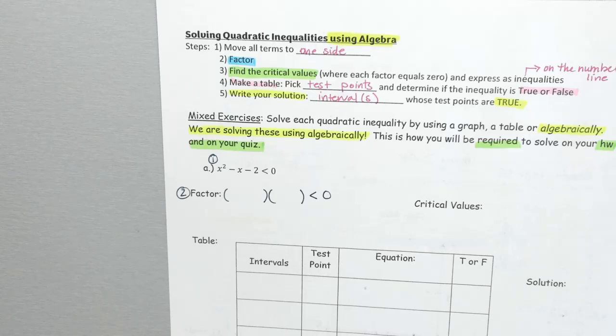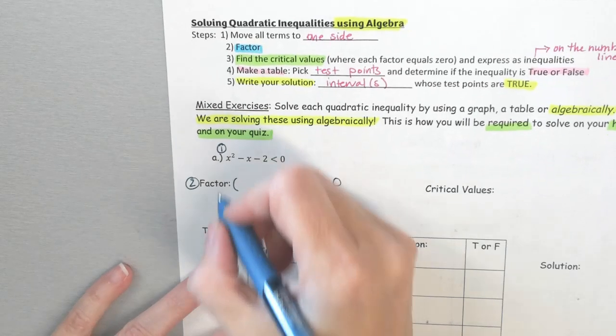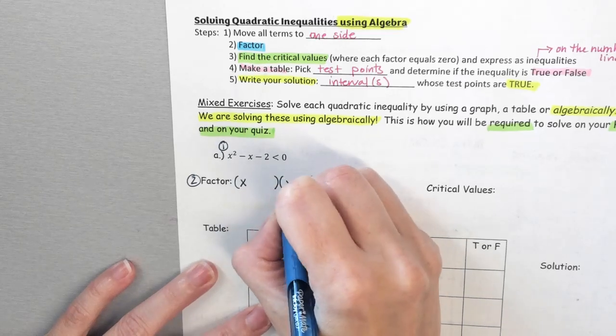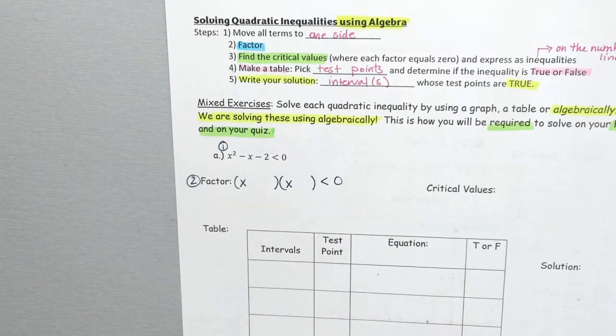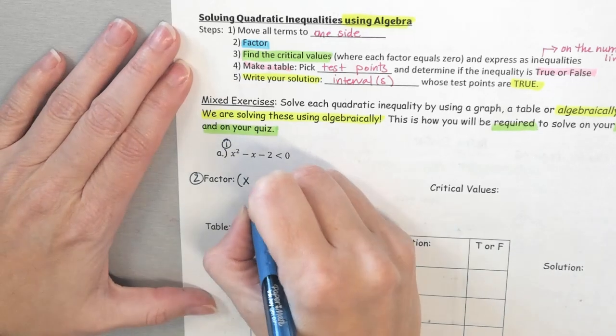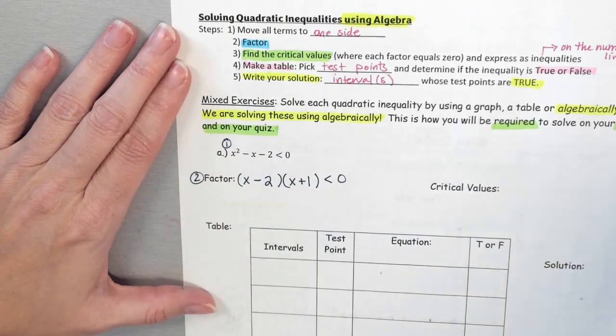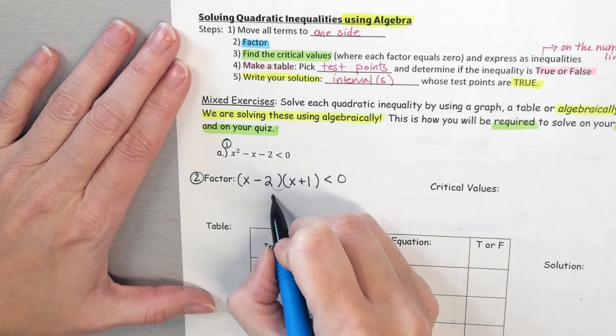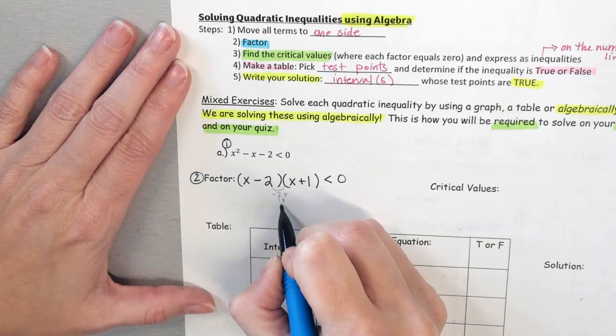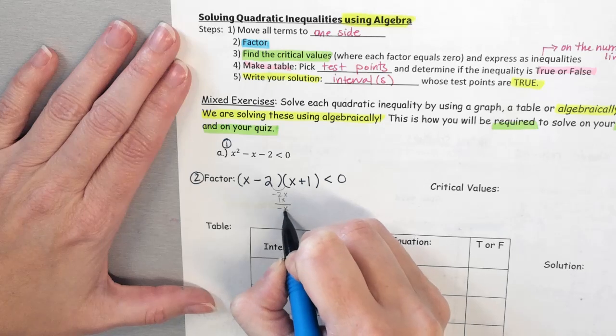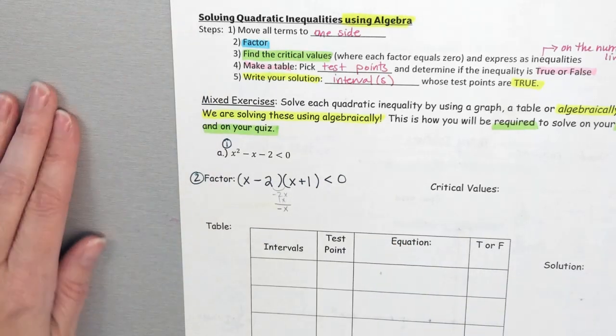Okay, so when you factor, if it's x squared, you can start with x and x. You're looking for two numbers that multiply to -2, but add to, what do I have to add to? -1. So you should have -2 and +1. And then, of course, you can always guess and check to make sure that -2x and 1x is going to be -x, which it will be.